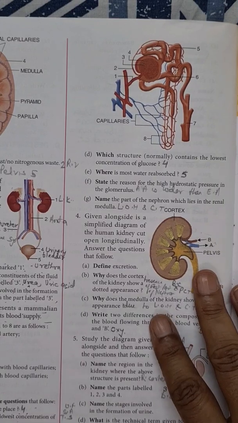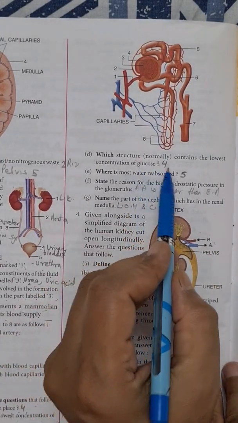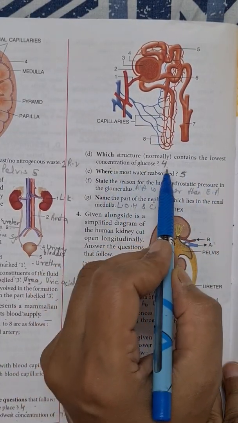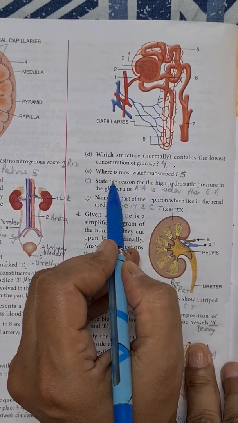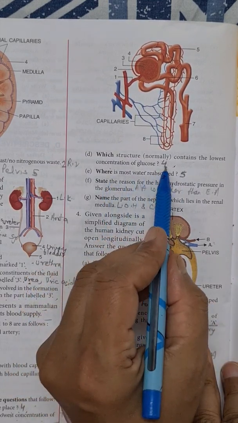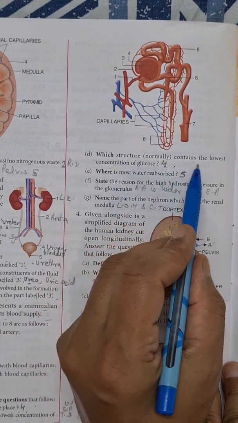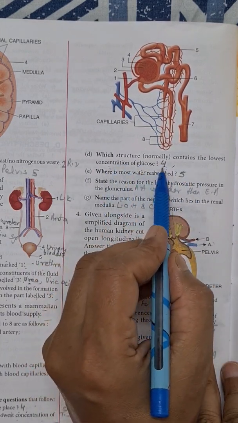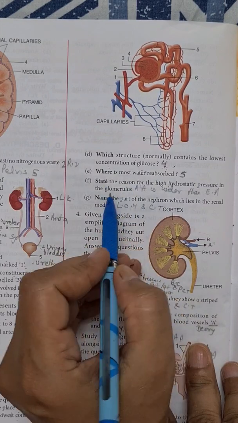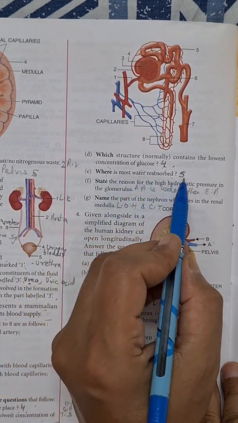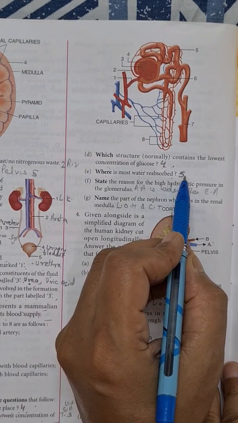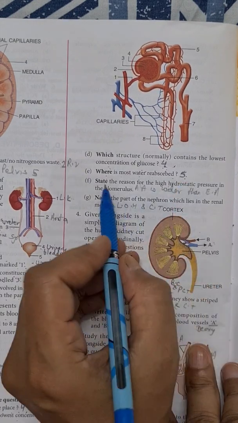Next, D. Which structure normally contains the lowest concentration of glucose? 4, glomerulus. Yes, number 4, glomerulus. Where is the most water reabsorbed? 5, proximal convoluted tubule.